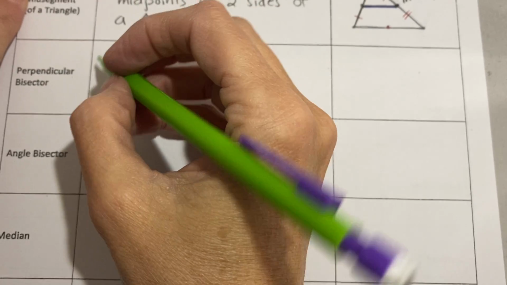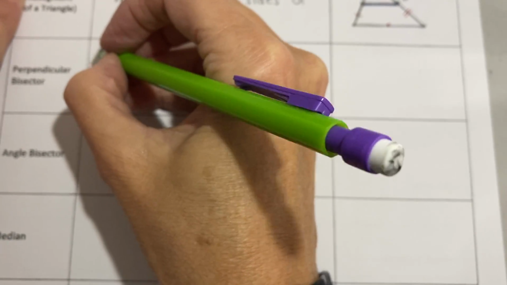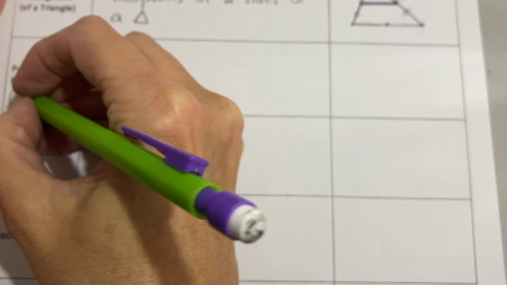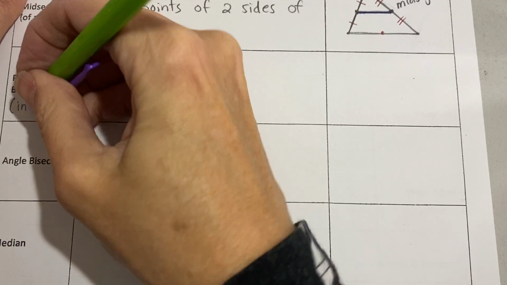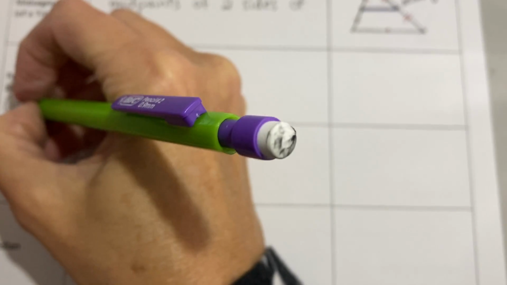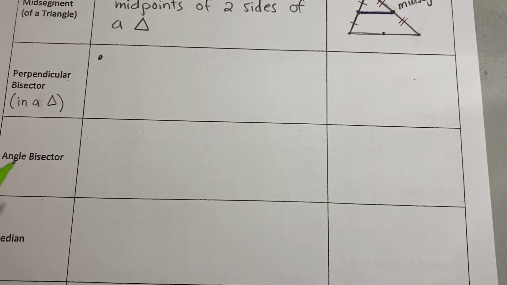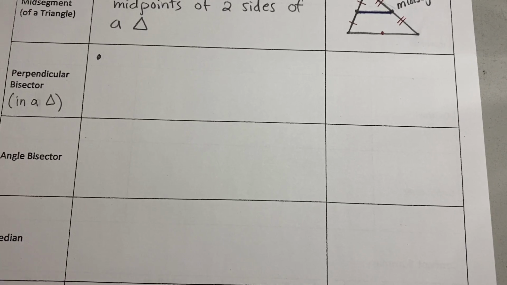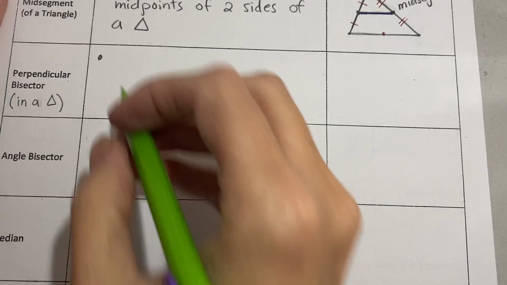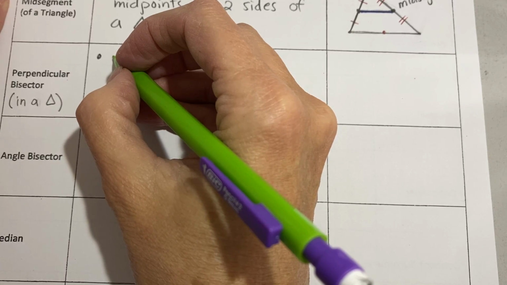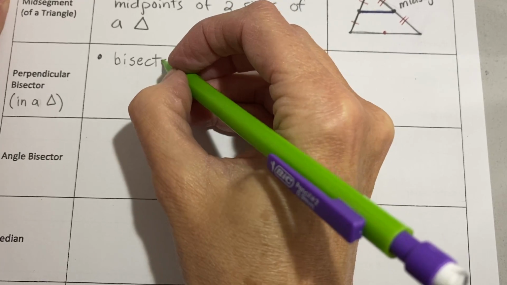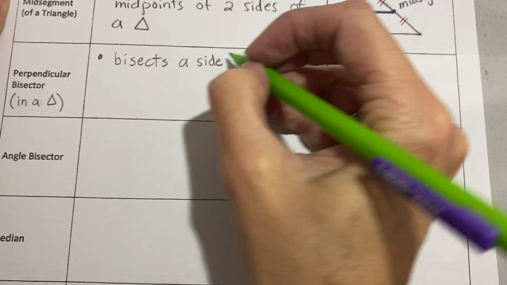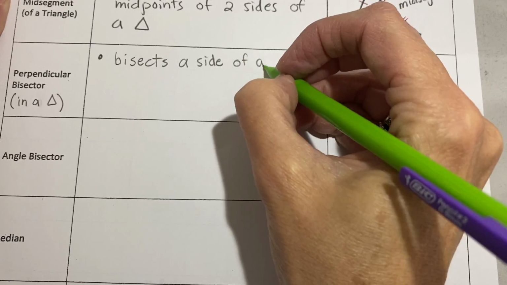So, perpendicular bisector. You need to know 2 things about it. Write this down. Write down that it's in a triangle. See, a perpendicular bisector can be outside of a triangle. You can have a perpendicular bisector and not have a triangle. But we're doing perpendicular bisector in a triangle. And so there's 2 things you need to know about that. You need to know that a perpendicular bisector bisects a side, a segment of the triangle.